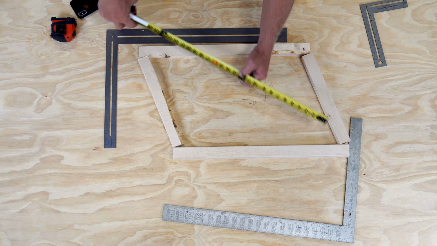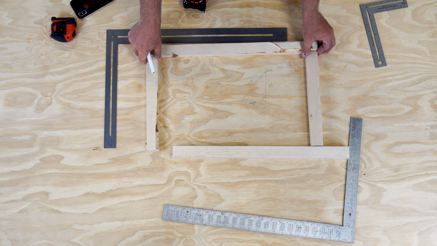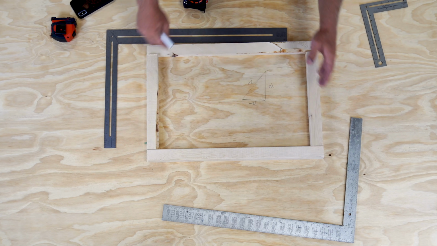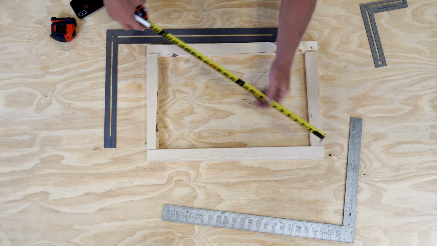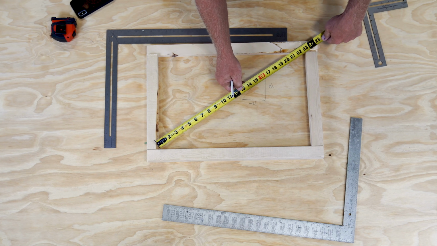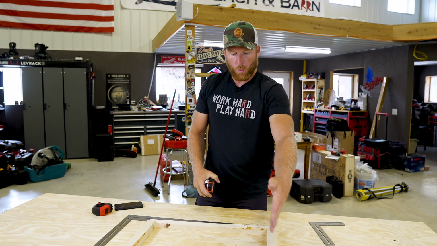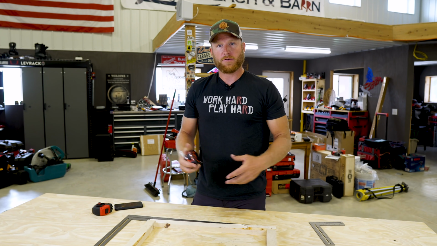So it's not the same. Your goal is to have equal dimensions on all 4 sides and the same diagonal measurement when you measure from corner to corner. So this one's 23 and this one is 23. Hopefully that makes sense. It's not just doing one corner, you need to do all 4 corners and then check your diagonals.